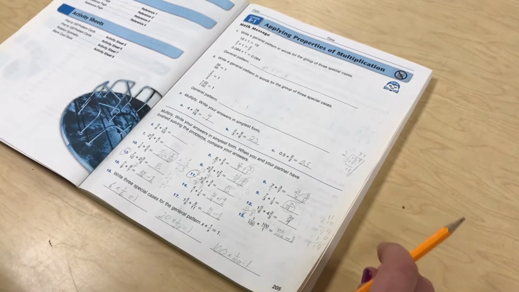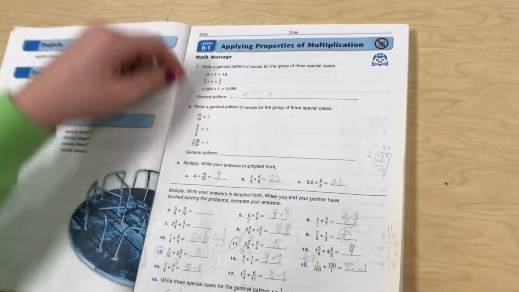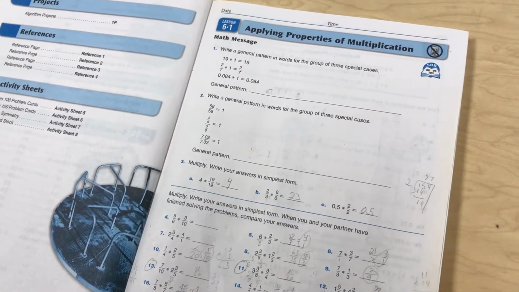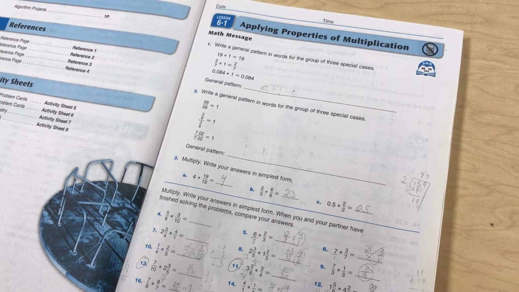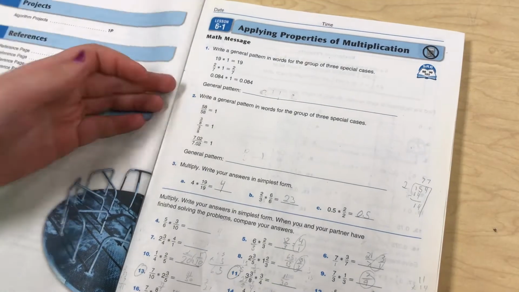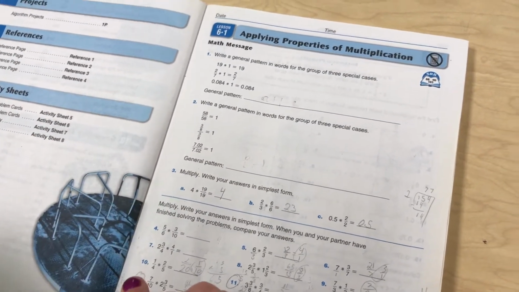Okay, Kristen? So today we worked on and reviewed general patterns. For example, 19 times 1 equals 19, and 2 over 7 times 1 equals 2 over 7, and so on and so forth. So I'm going to write a general pattern that shows what a general pattern is.